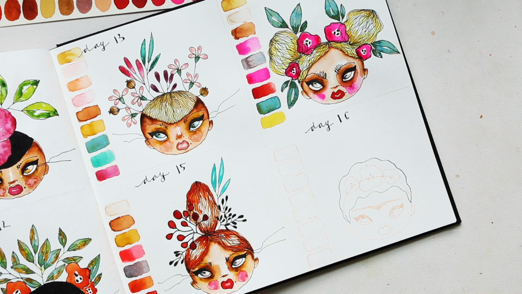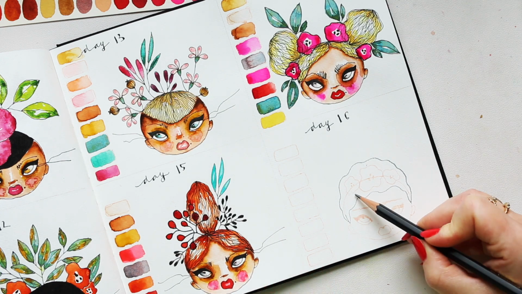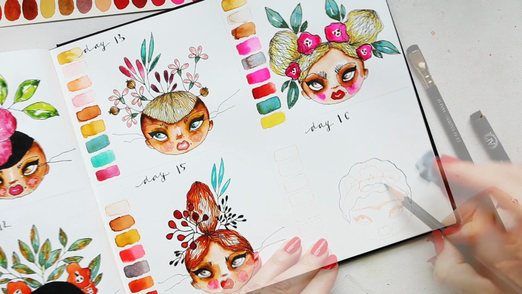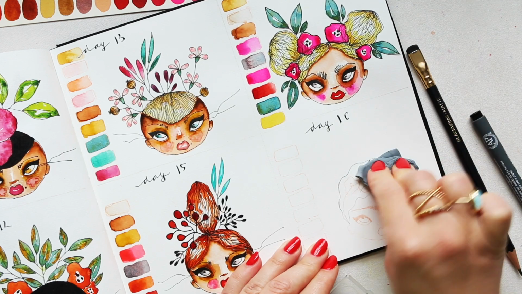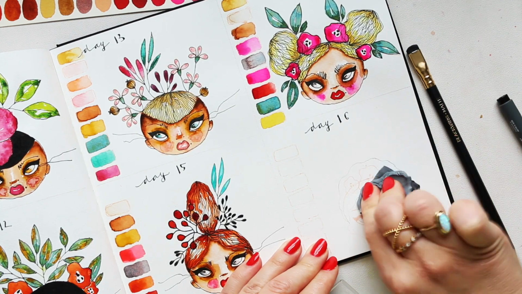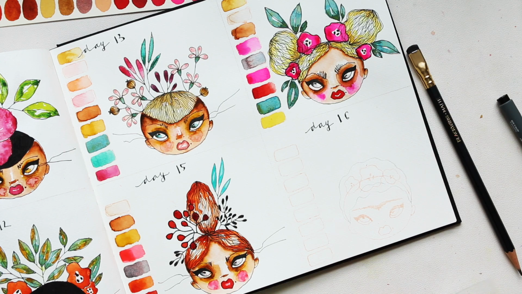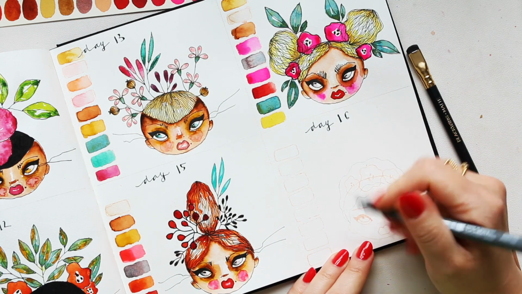Just a nice wavy line like so. I'm also thinking of cutting this flower at the bottom a little bit. This is a kneadable eraser and it's good for tracing and that kind of thing. So now that we have a very faint line, I'm going to trace that with my pen.